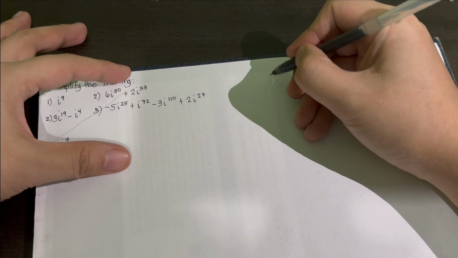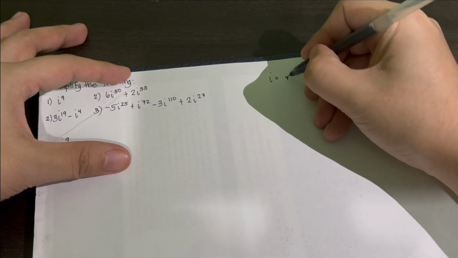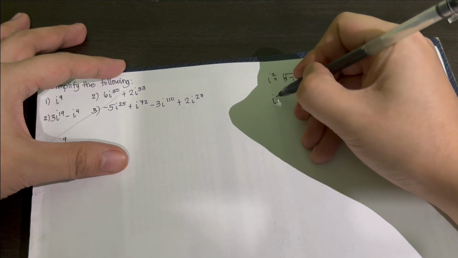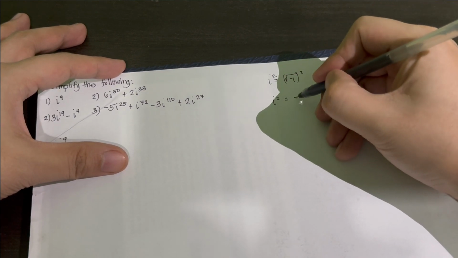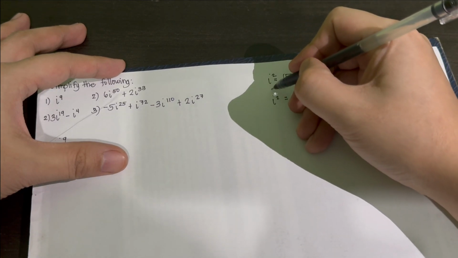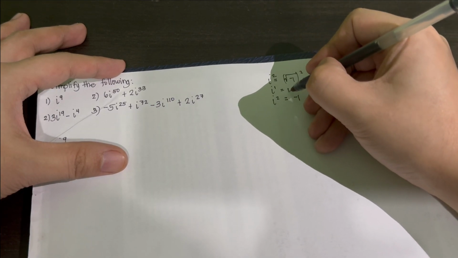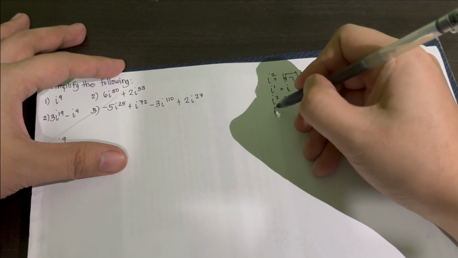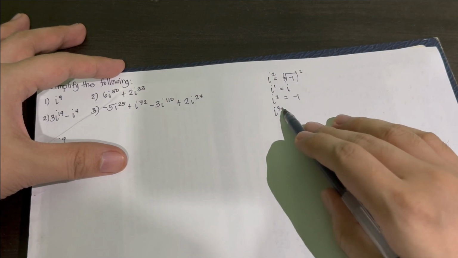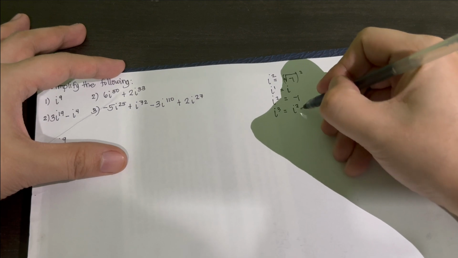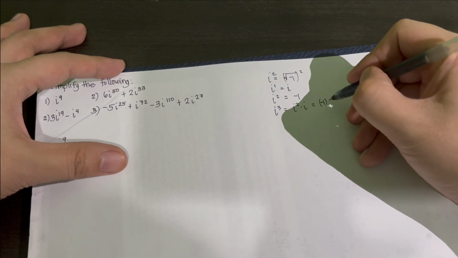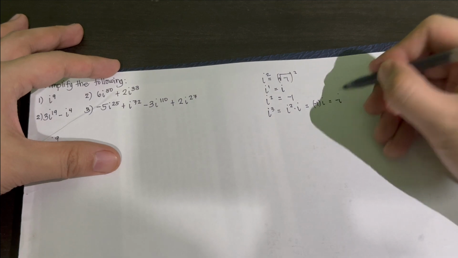So, we know that I is equal to square root of negative 1. Right? So, kapag in-square natin both sides, magkakaroon tayo ng I squared is equal to negative 1. Okay? So, we have the first power, I to the first is equal to I. Then, I squared equal to negative 1. Kapag I cube, pwede nating split yung exponent na 3 as I squared times I. But yung I squared, ang value niya na is negative 1 times I. So, we will have negative I.